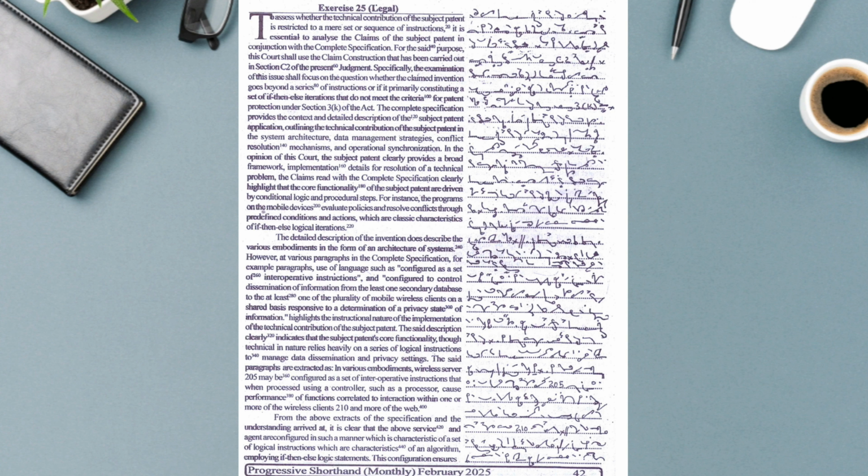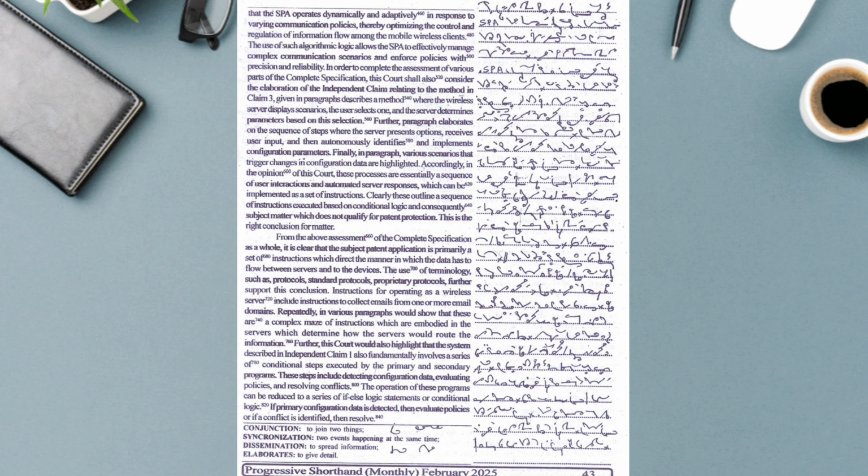This configuration ensures that the SPA operates dynamically and adaptively in response to varying communication policies, thereby optimizing the control and regulation of information flow among the mobile wireless clients.